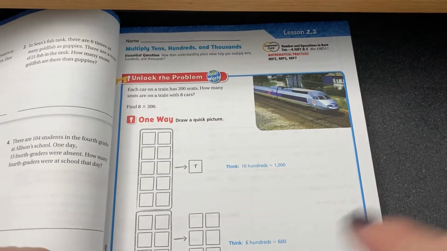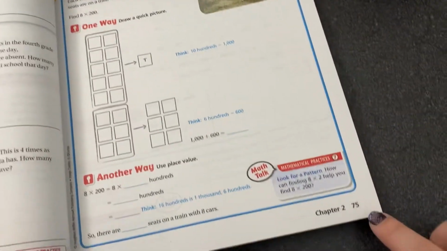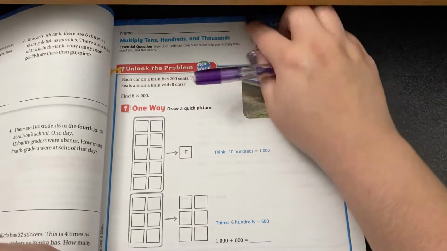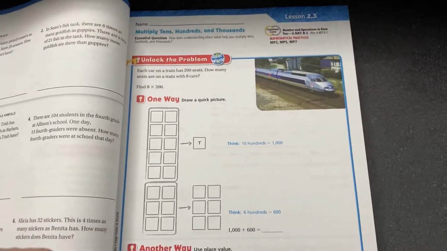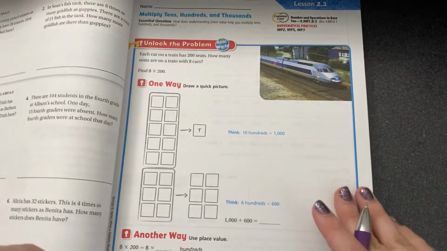Hey, fourth graders, it's Mrs. Spears. I'm doing lesson 2.3 with you. It's from page 75. It's on multiplying tens, hundreds, and thousands, which sounds like a lot, but it's a cool trick that I'll show you once I explain where the trick comes from.